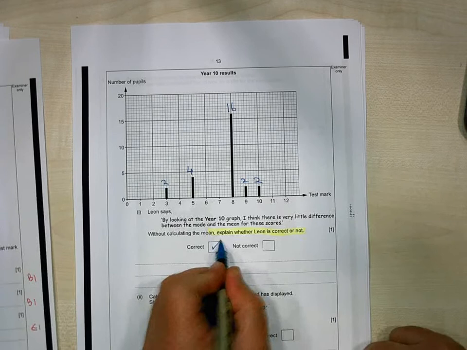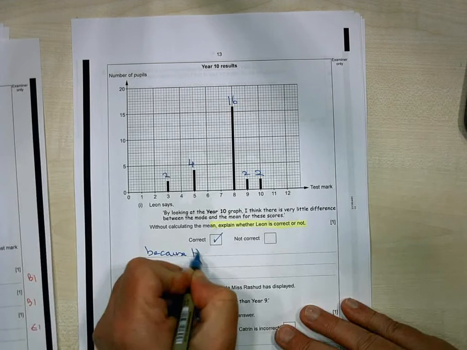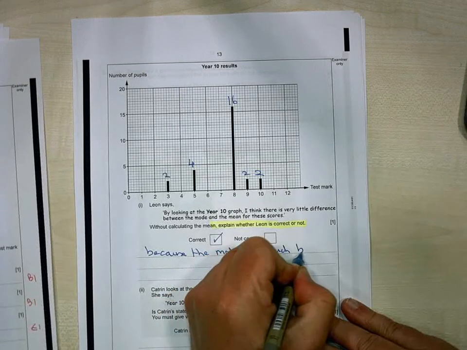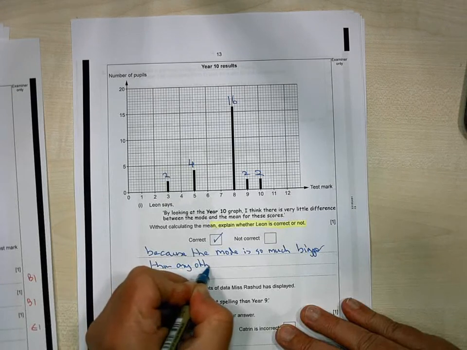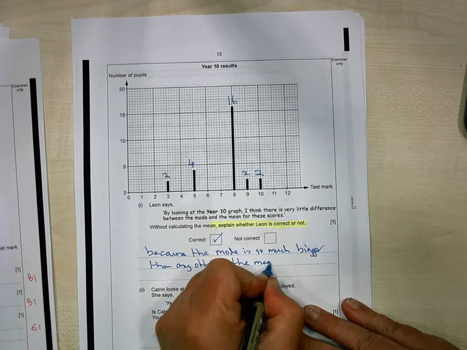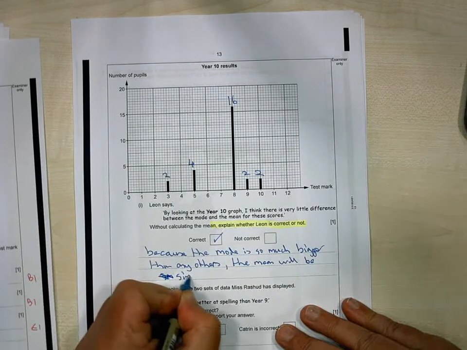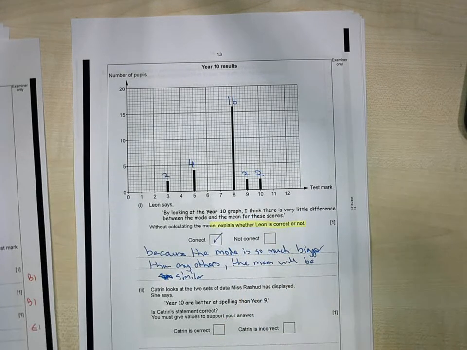So it is correct, and it's correct because the mode is so much bigger than any others. The mean will be similar. You got so many kids out of the class that got 16 that when you add them all up and divide by however many there are, then it's going to be 16 point something.